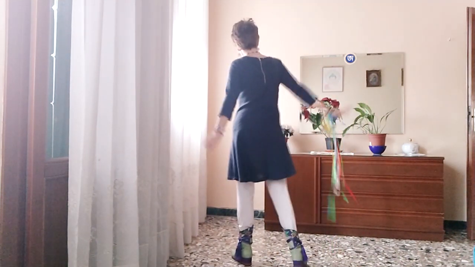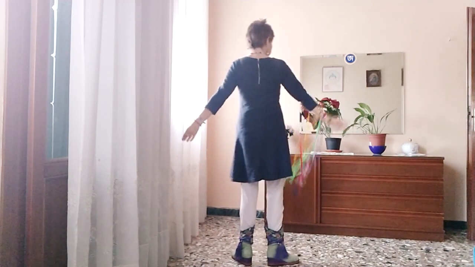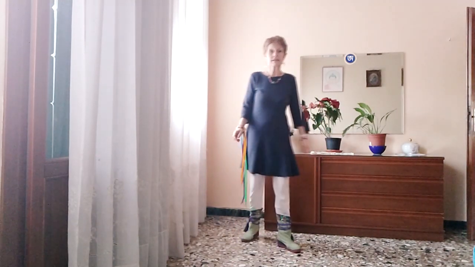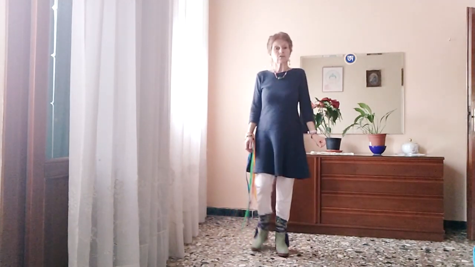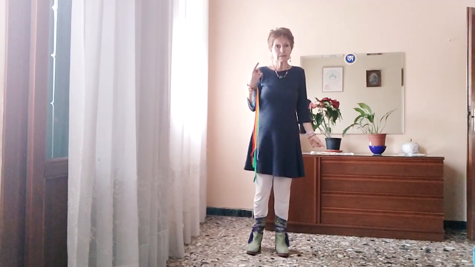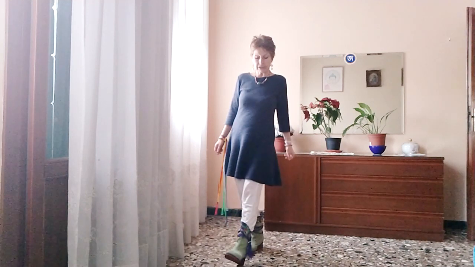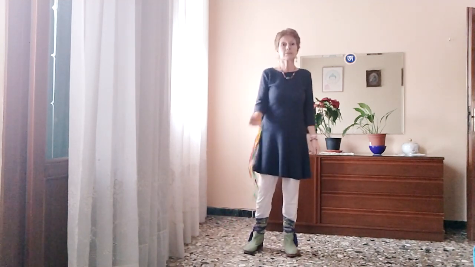In this dance today, the counting will start earlier. I mean, the 1 will not be when I bring my foot in front, but in the previous step.